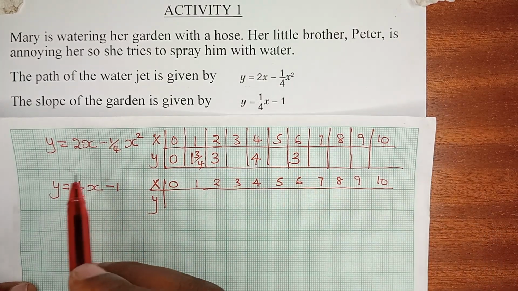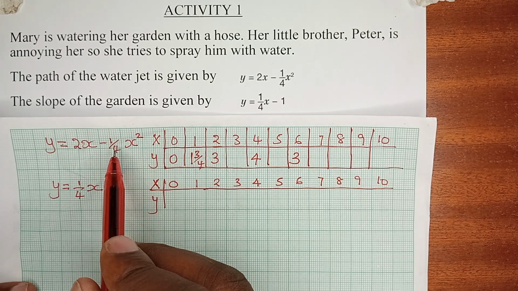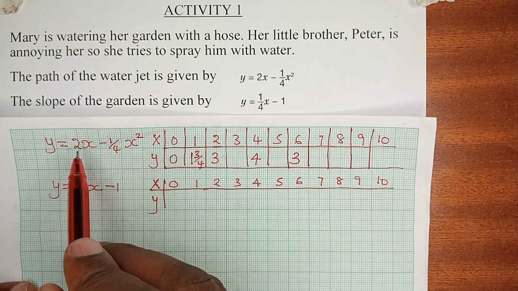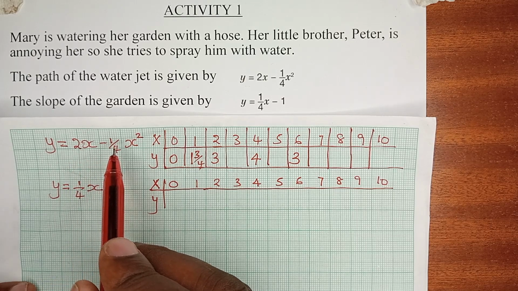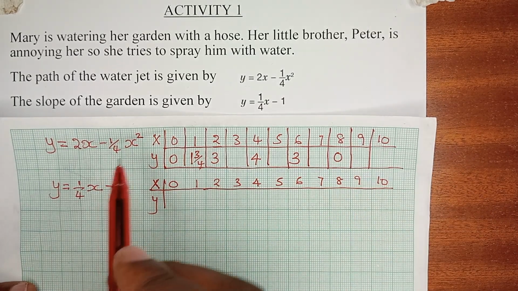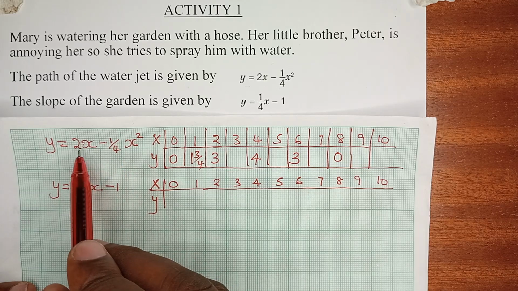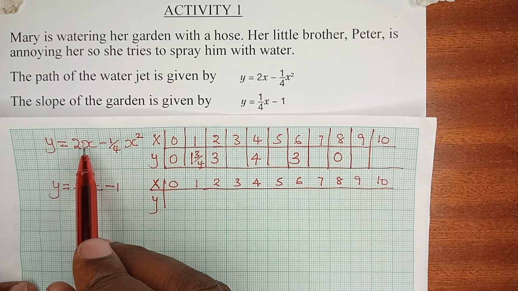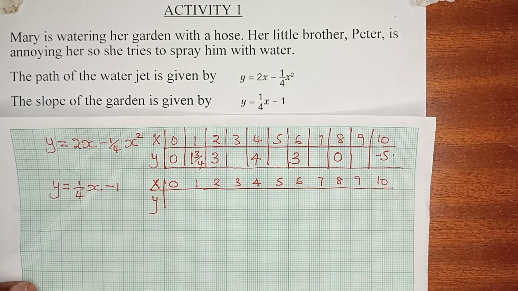When x is 8, 64 divided by 4 is 16, and 16 minus 16 is 0. We have a 0 there. When x is 10, 100 divided by 4 is 25. Then 2 times 10 is 20, and 20 minus 25 is minus 5.